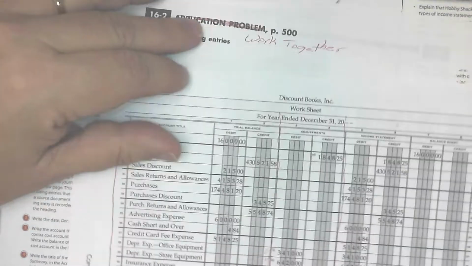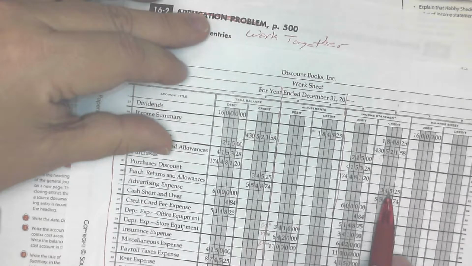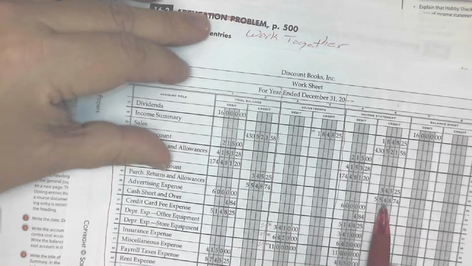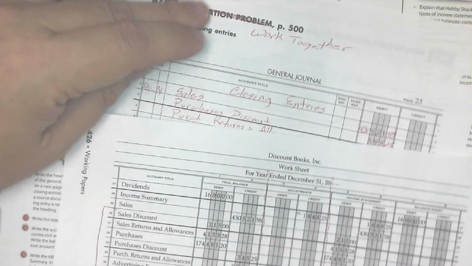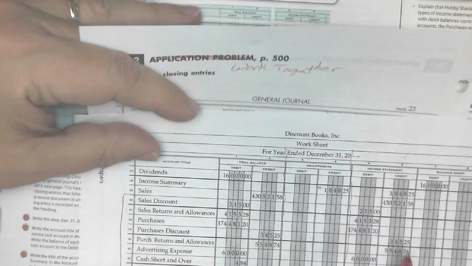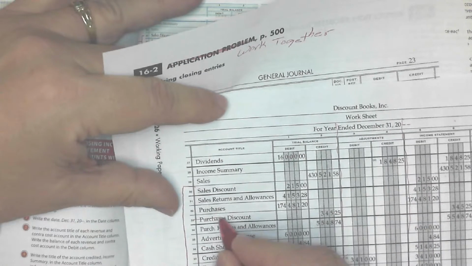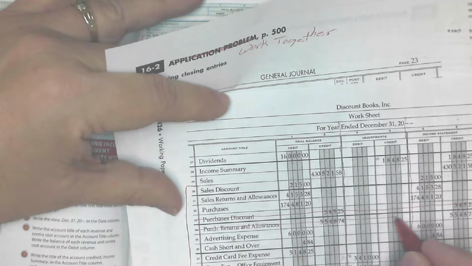We've got a couple things, our purchases discount, returns and allowances. Make sure they're not on there. Yeah, we've already got those listed up here on the top, so we're not going to list that. We're not going to list that.